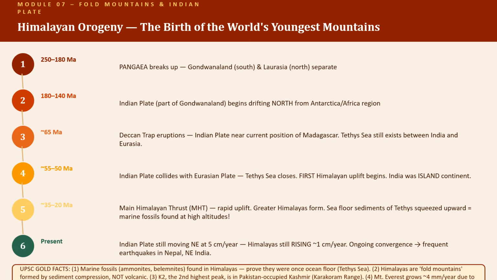35 to 20 million years ago, the main Himalayan thrust, rapid and dramatic uplift. The Greater Himalayas, including Mount Everest, reach their current extraordinary heights. The ongoing compression also forms the Tibetan Plateau, the world's highest and largest plateau, and pushes ranges as far away as the Hindu Kush and the Karakoram.